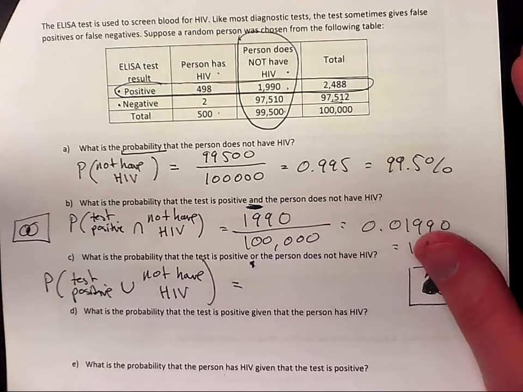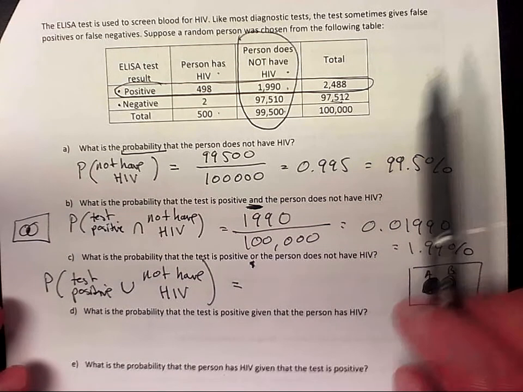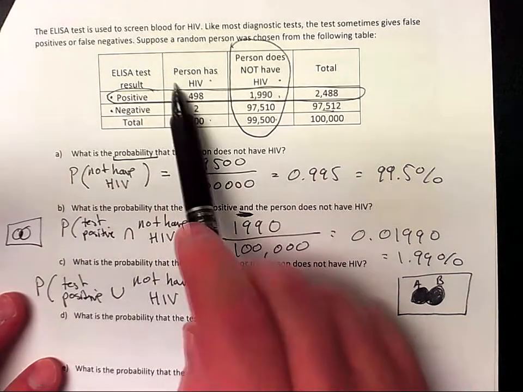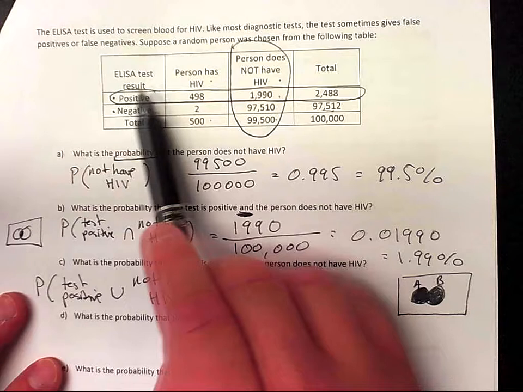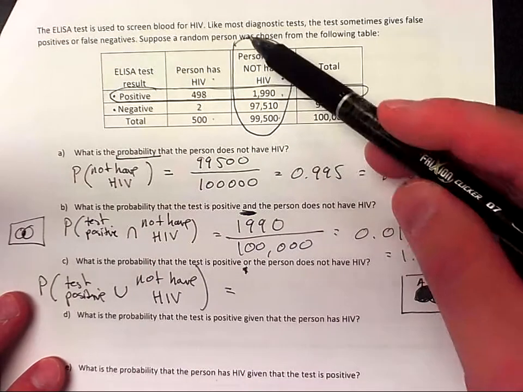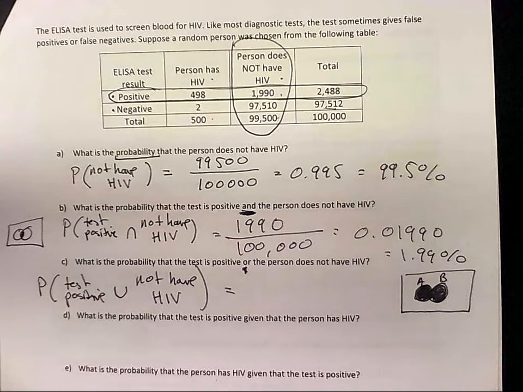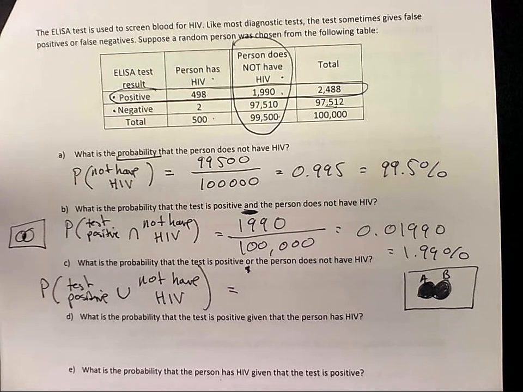Let's see how we can do that if we're using a table. So first off, luckily we still have the same things that are circled. Here we have positive test, which I circled in the previous example. Not having HIV, we're going to circle this again. So, how can we calculate this out? Let's first do it the way as if you would just add up all of the probabilities of all the outcomes.